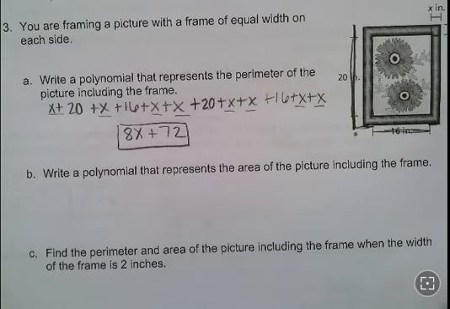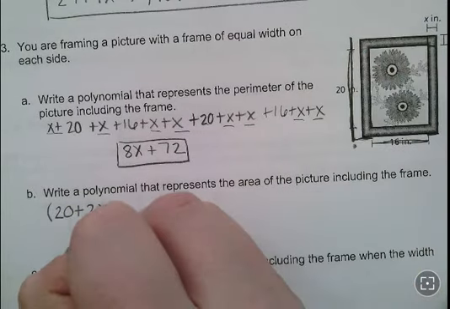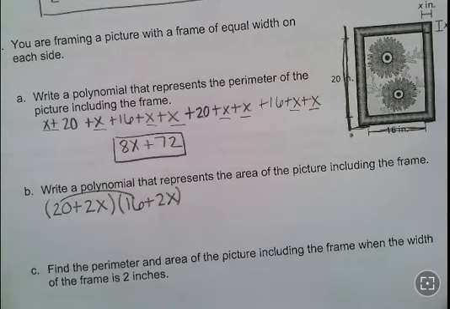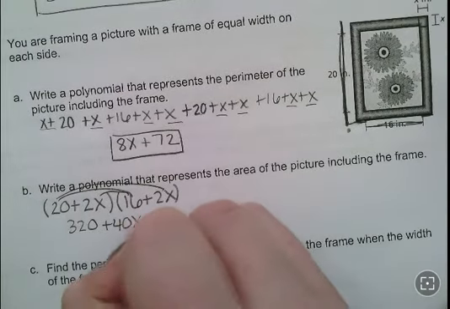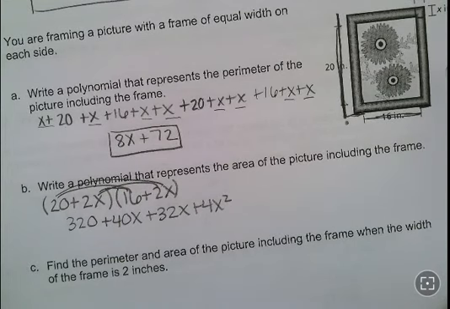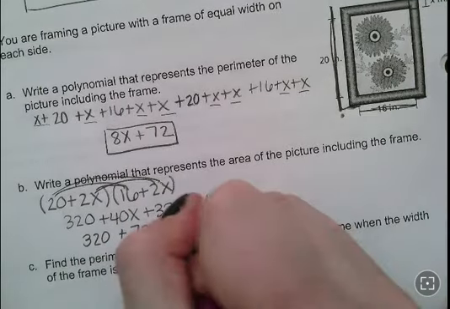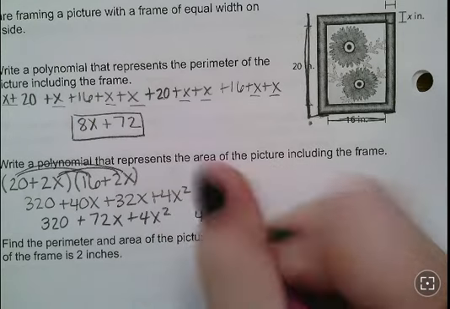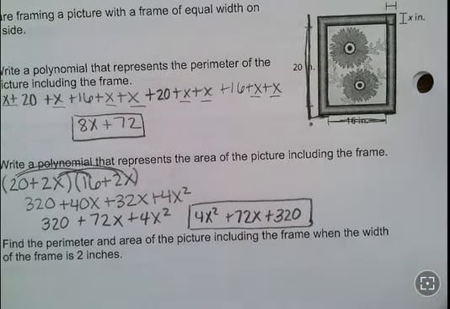So if we write a polynomial that represents the area, okay, well, if the length is 20 plus 2x, right, because you've got an x on each side, and then you've got 16 plus 2x, 20 times 16 is equal to 320. 20 times 2x is 40x. 2x times 16 is 32x. 2x times 2x is a 4x squared. Now you just combine like terms. So you've got 320 plus 72x plus 4x squared. And then in standard form, so on your test you're going to have to write things in standard form, you would just start with the 4x squared plus 72x plus 320. So that's where we would be.